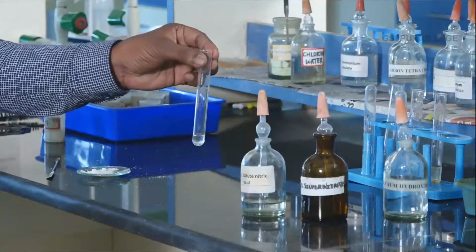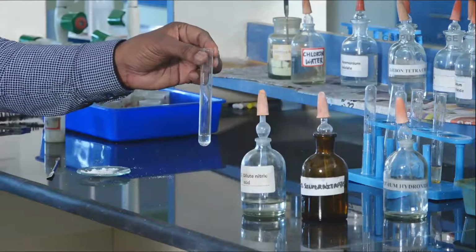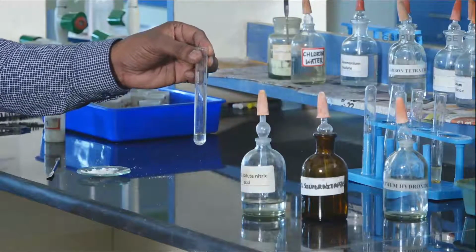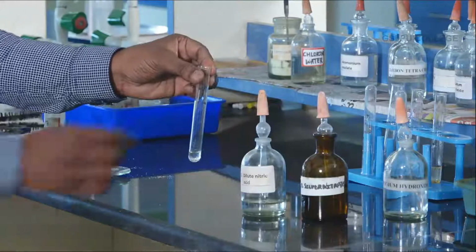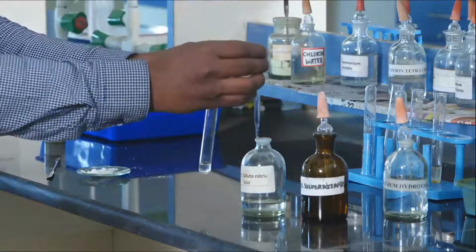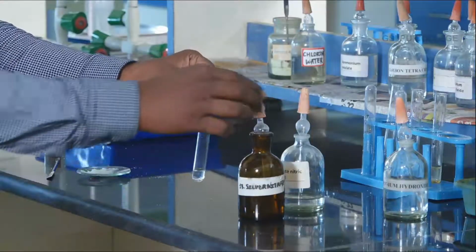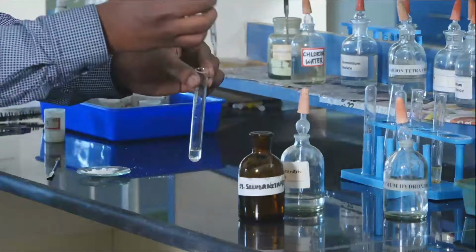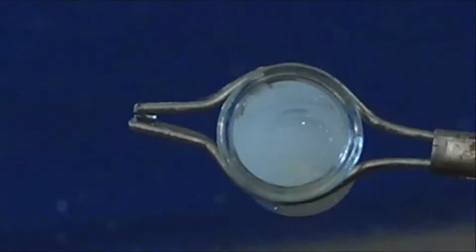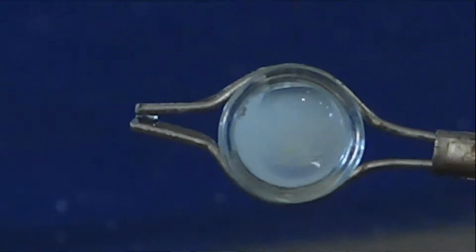The next confirmatory test for bromide is the silver nitrate test. To the salt solution or original solution, add dilute HNO3, dilute nitric acid, and then add silver nitrate solution. A pale yellow precipitate is obtained at the surface of the liquid in the test tube.